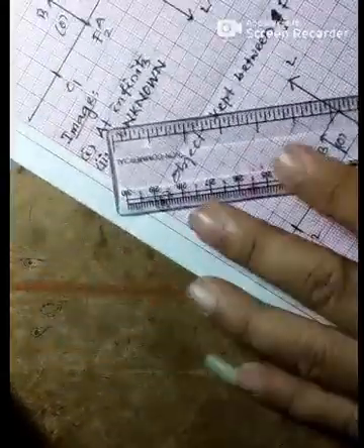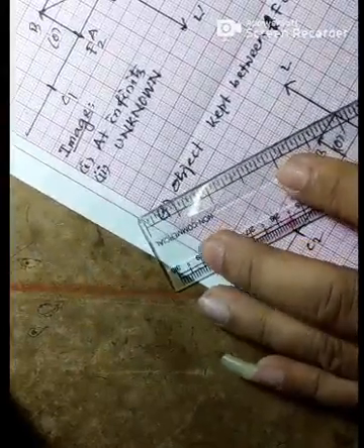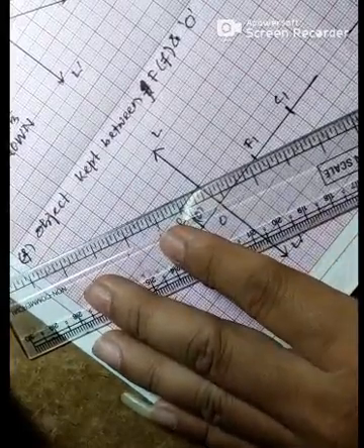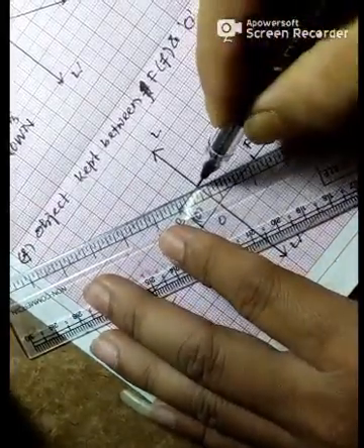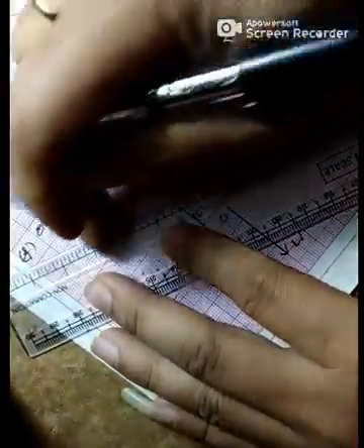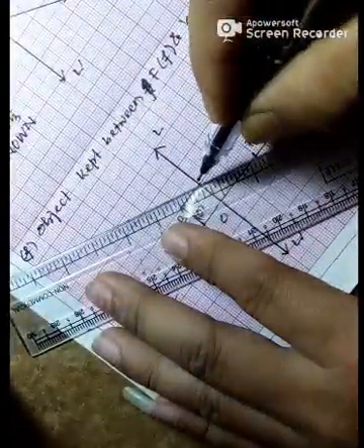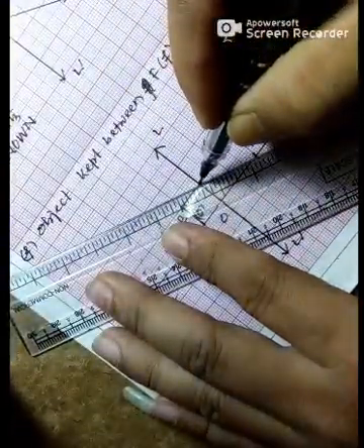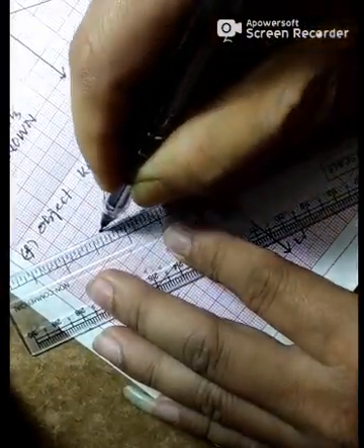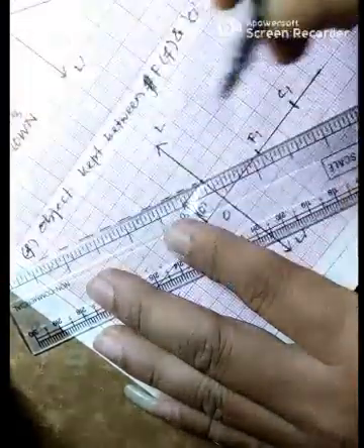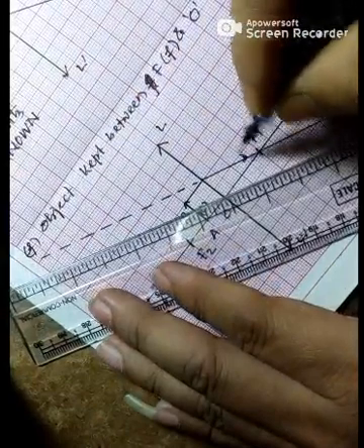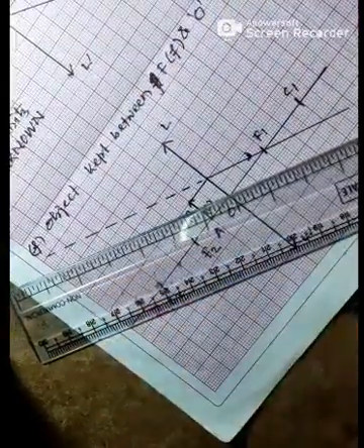And it should pass through the focus. So it is passing through the focus. Okay. So as the diagram, the ray diagram is going to form on the back side. So what I am going to do, from this I will draw dash line, because these are not real rays. So these are the virtual rays. And this is the solid line. This is the real rays.